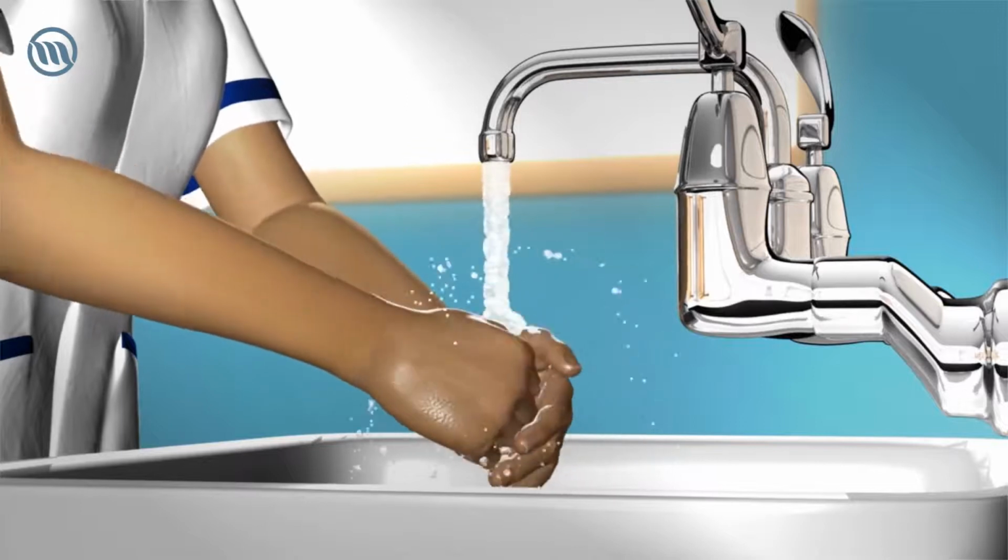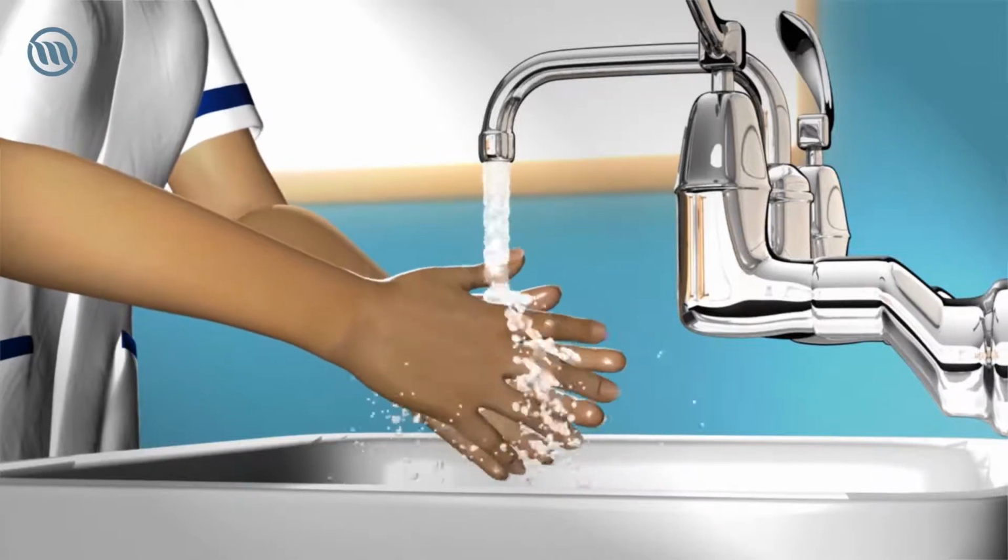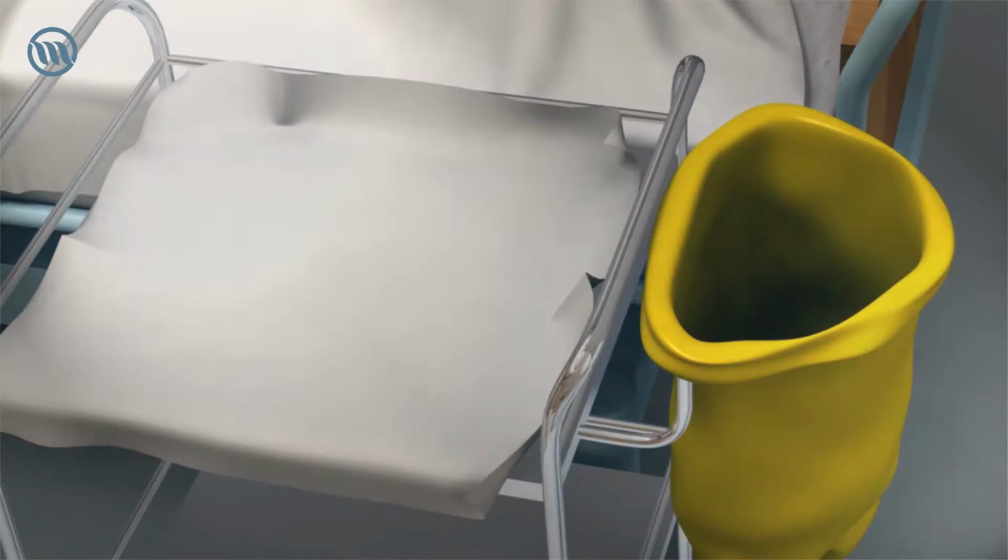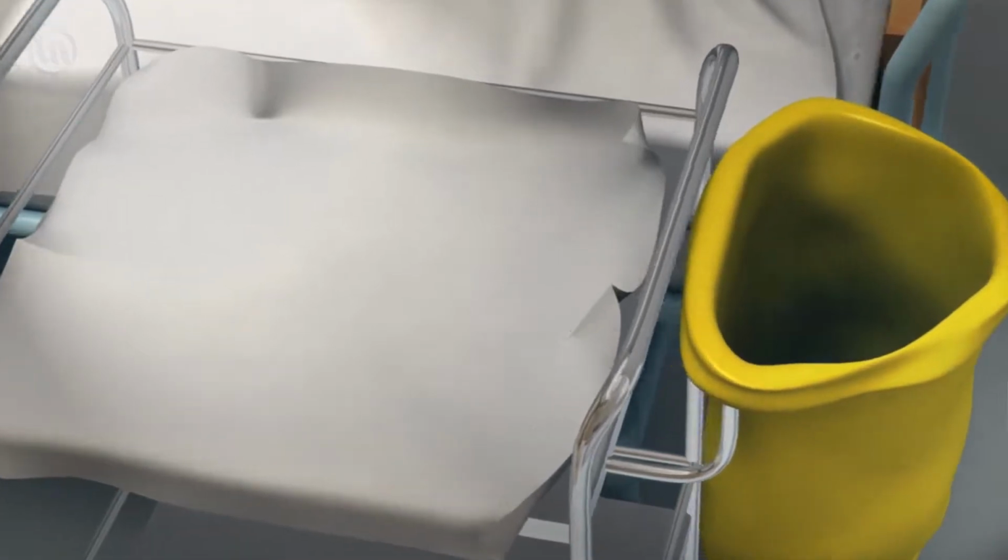Then wash your hands in line with your trust hygiene policy. Make sure you are fully prepared and have everything you require for the procedure. Identify and clean a suitable surface to lay out your equipment. In a hospital setting, this is usually a dressing trolley. In a patient's home, it may be a tray or similar flat surface.